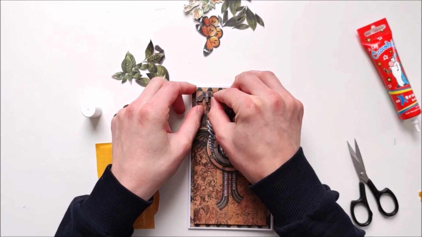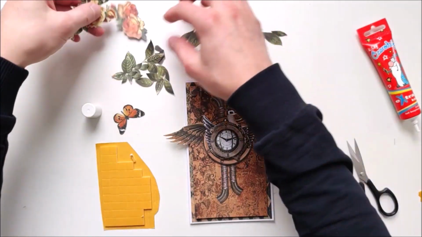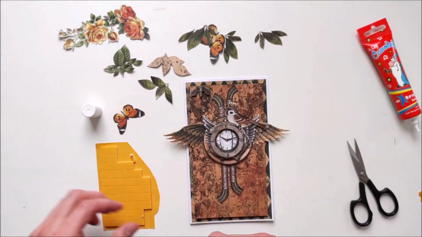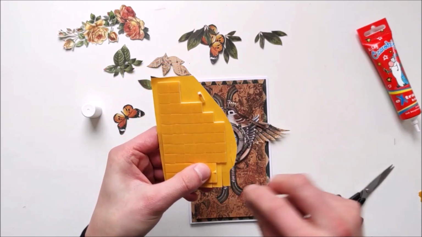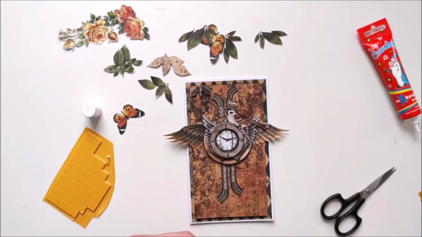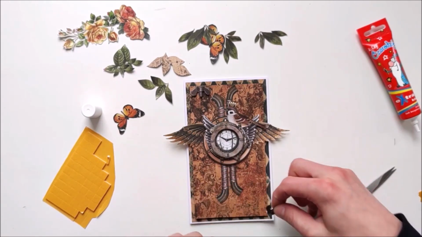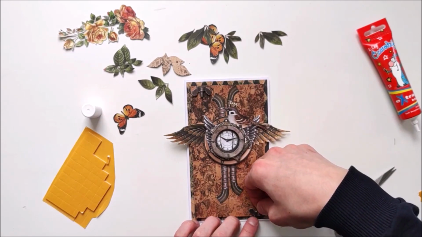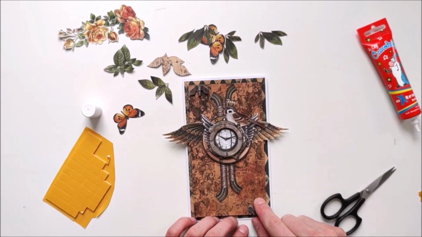Then we need this metal thing, one on the top and a second same on the bottom. On the opposite side just cut again in half your 3D foam, because as you can see they are a bit too big, and just add one of these metal things on the opposite side on the corner.